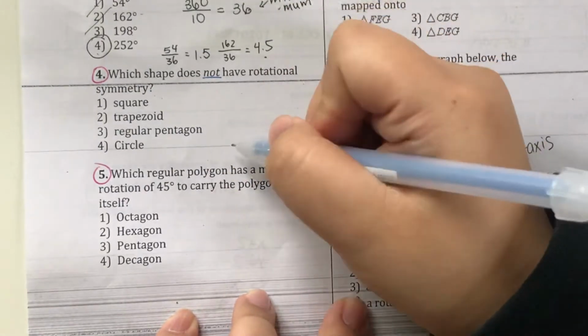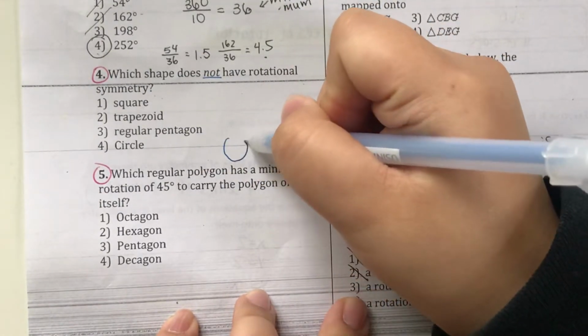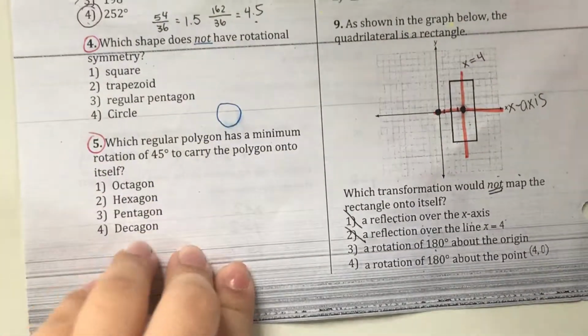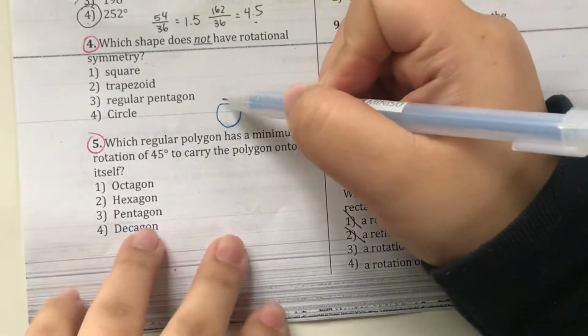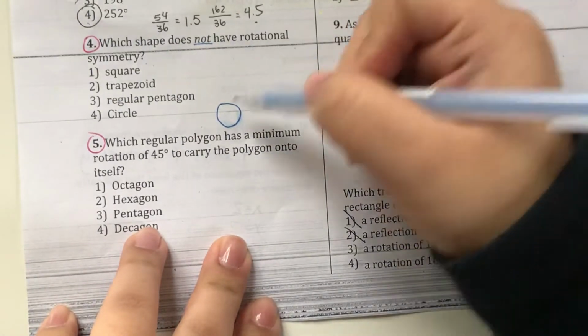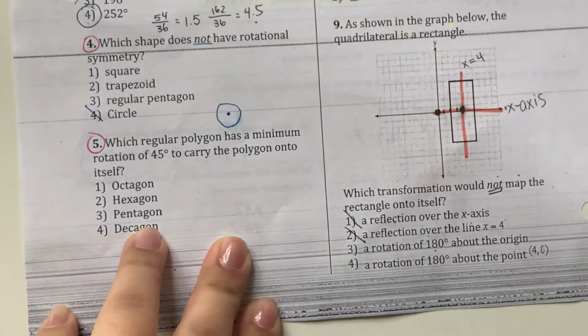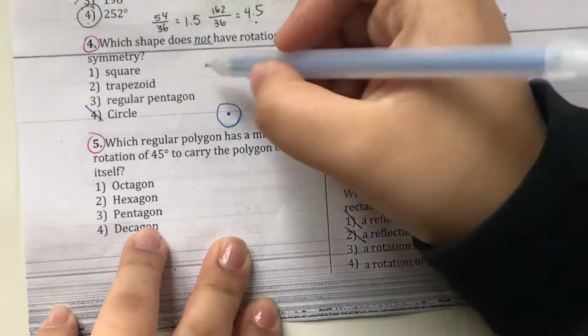Let's talk about circle first. Rotational symmetry is basically if I have to rotate this figure in the center. What we notice about a circle is that it's always round, right? No matter how I rotate it from the center, it's going to be the same circle. So circle will be rotated to itself, so it's not the answer.